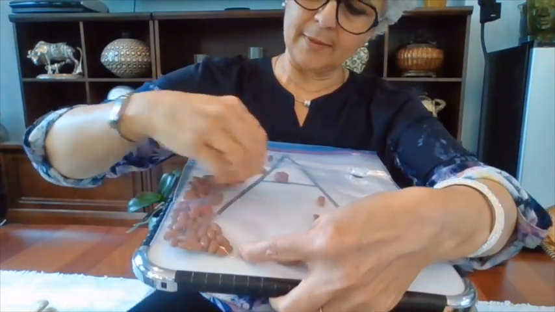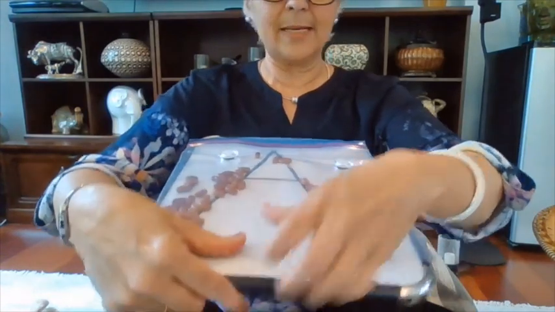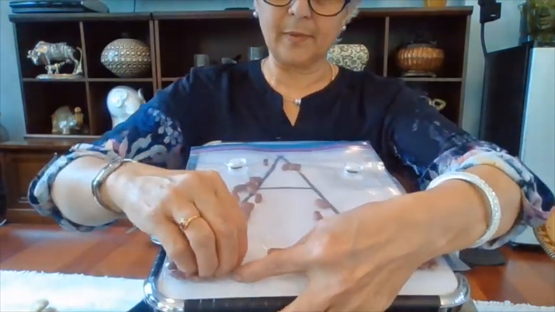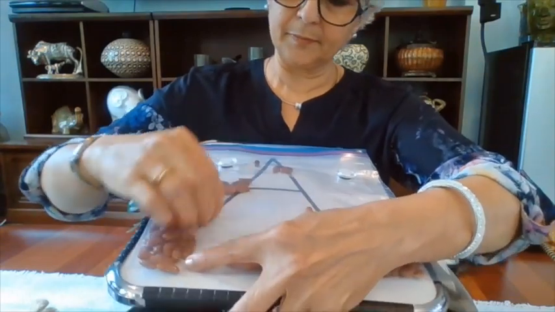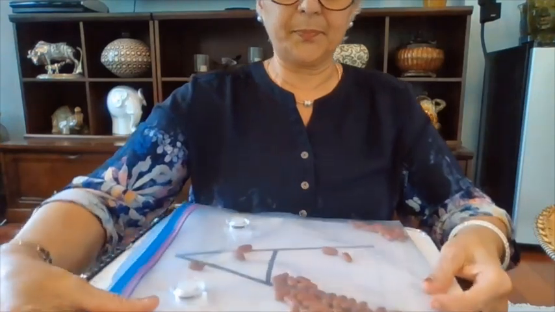It keeps slanting, it keeps moving down because I'm holding it in a slanted way. Okay, let's see. Let me try this side. Oh, that is so much fun.